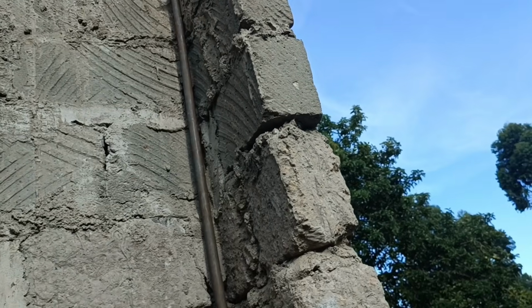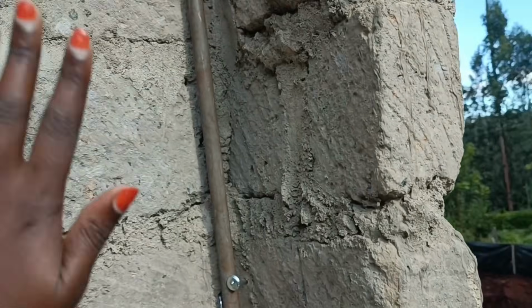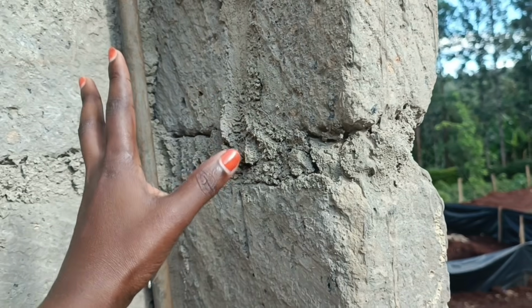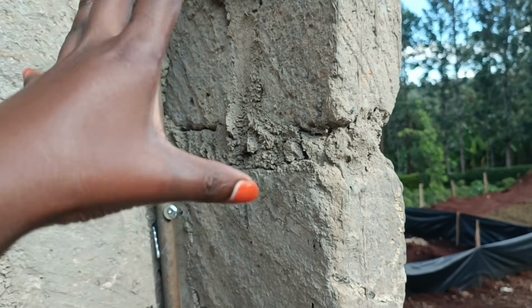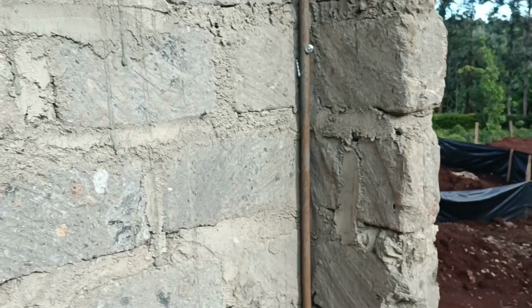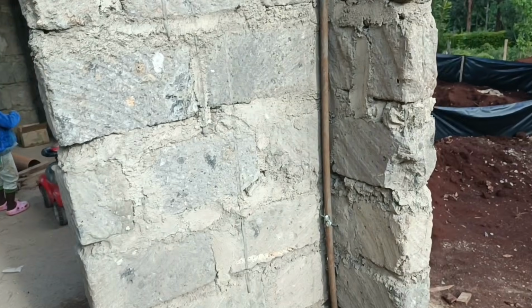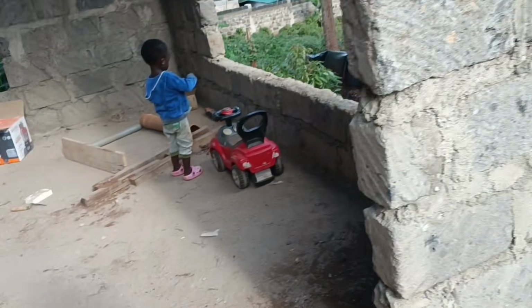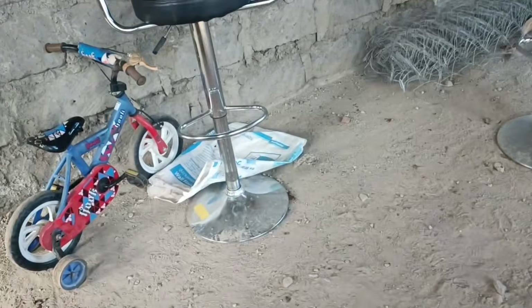And then when the pagoda is done, I have a plan for this part. It will be used to shelve some flowers and other things. You will see when all that is over. So that's another thing people are wondering about, why is it so big?